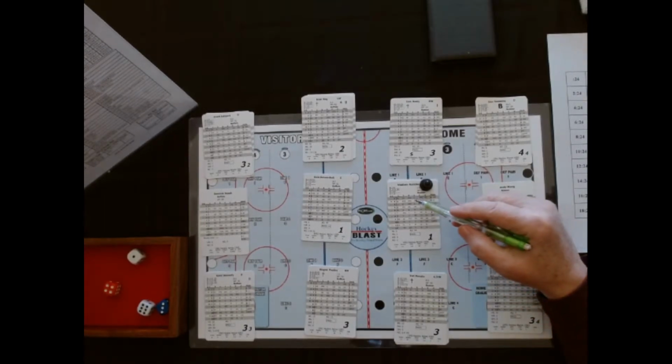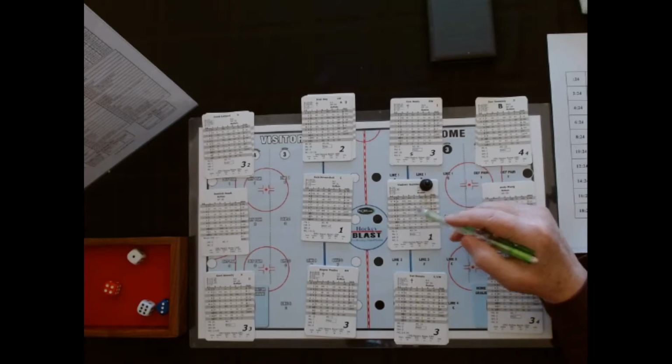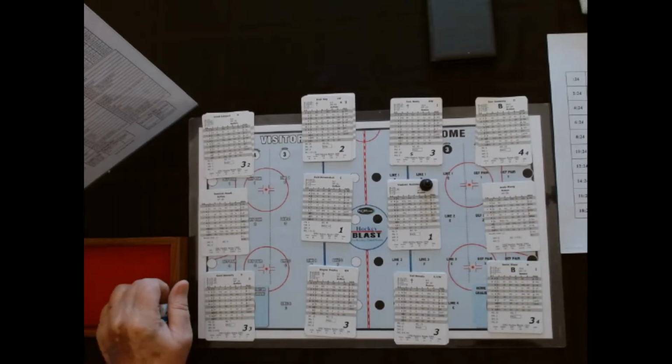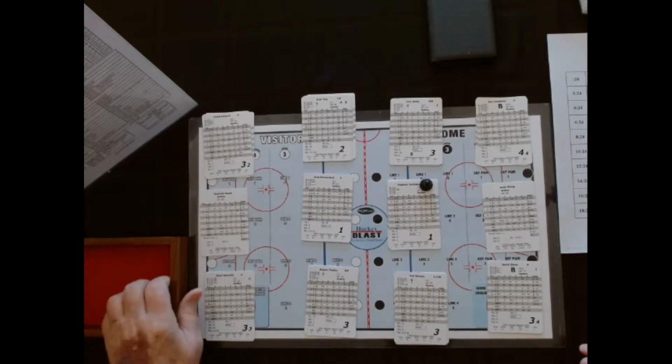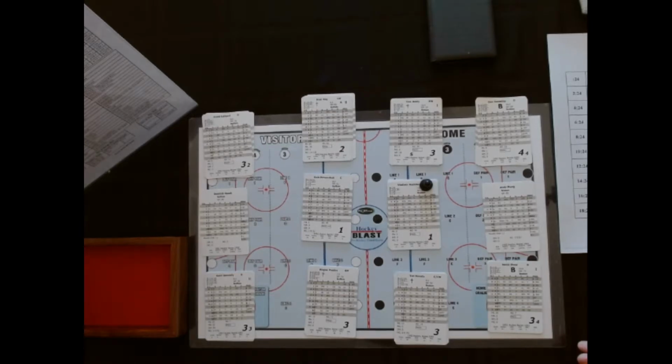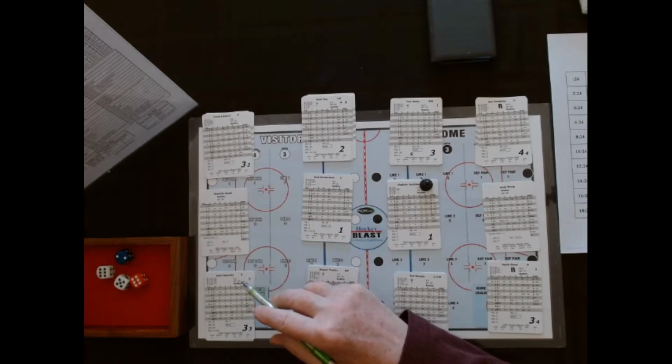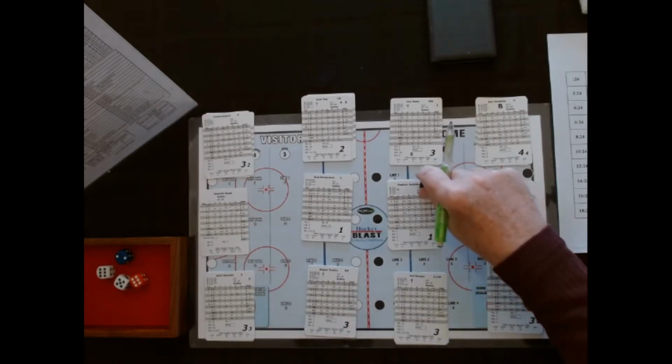What's he got going here? 3-7. 3-7 is an asterisk. That is a shot. Another shot. Boston just pouring these shots on. Okay, his range is 2-6. That's a 6-7 that is not in range. Look at Dominic's card. Buffalo's trying to get this puck back. 2-11. And they don't. It goes over to the right wing.